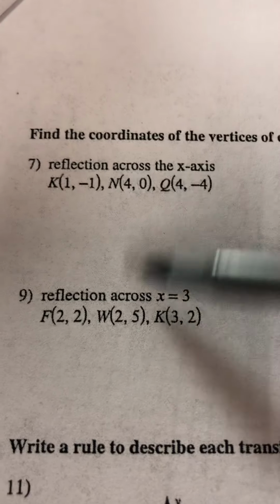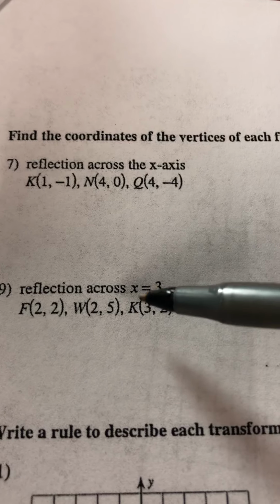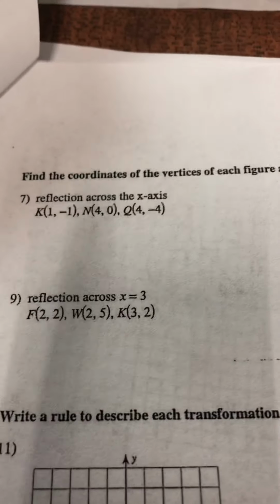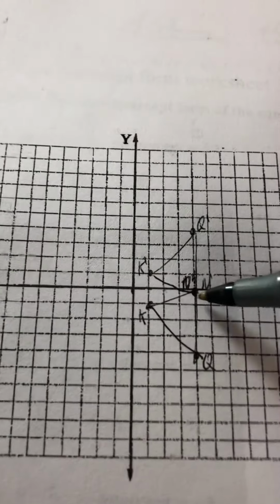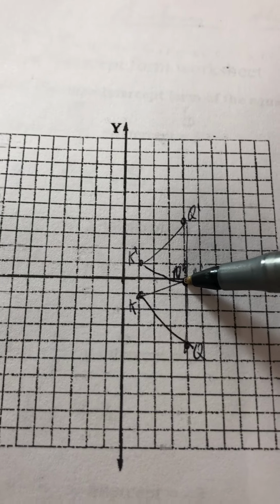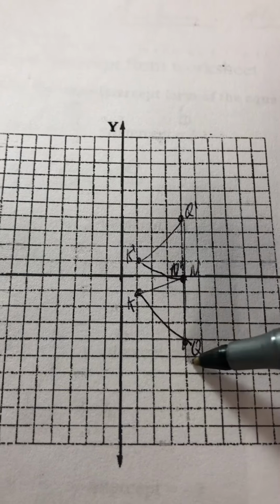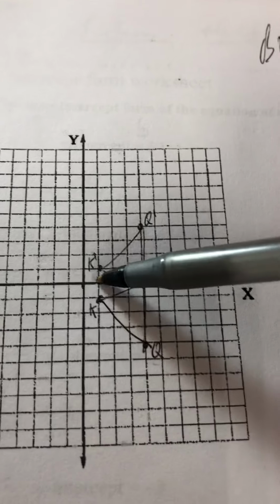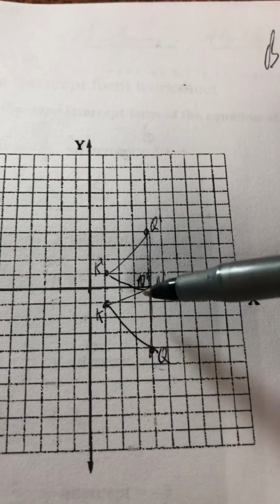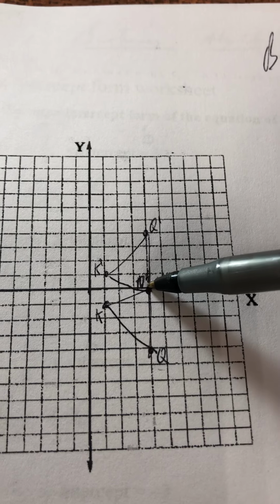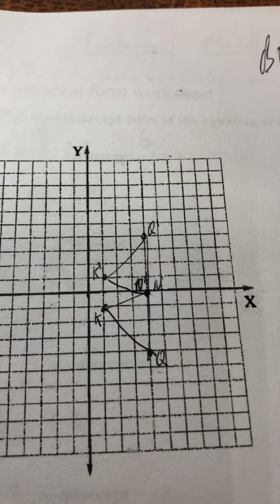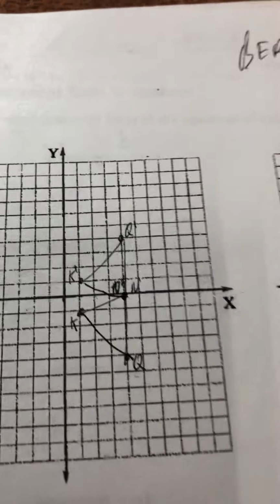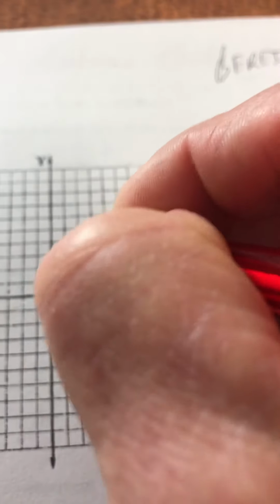For number 7 and 9, we had to draw those, so I just have those points and then do a reflection across the x-axis and a reflection across x equals 3. So I used Mr. Berry's extra paper, and number 7 is here. My original KNQ is here, reflection across the x-axis. N is touching, so N's touching on this side too. K is 1 away, so K is 1 away this way. And Q is 4 away, so it is 4 away this way. So this one is the reflection, and I can trace that in red.